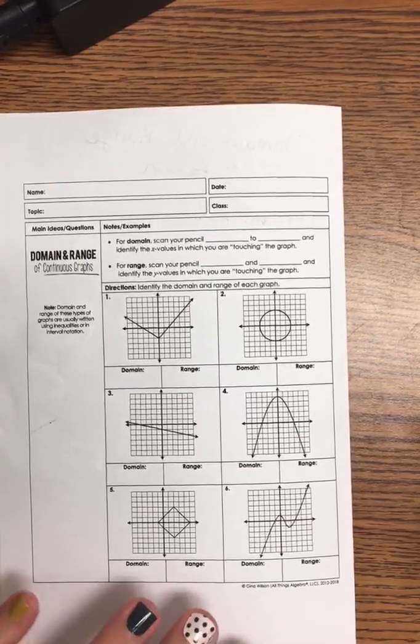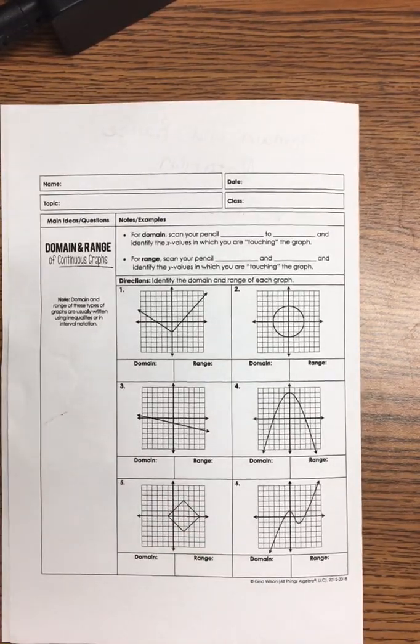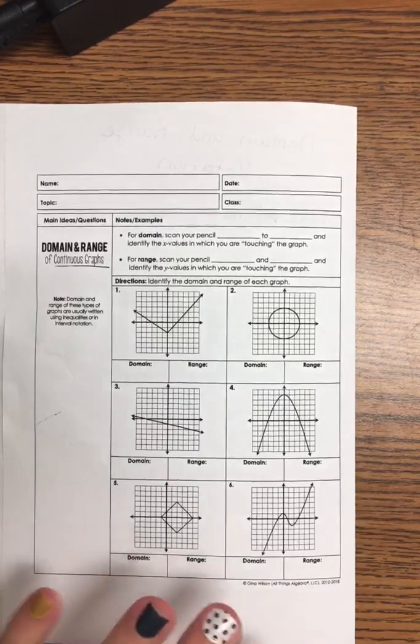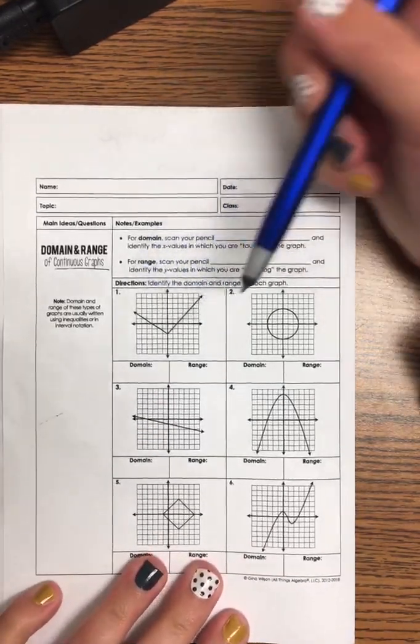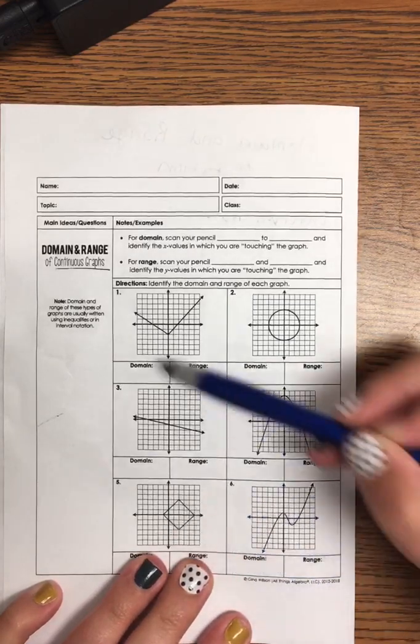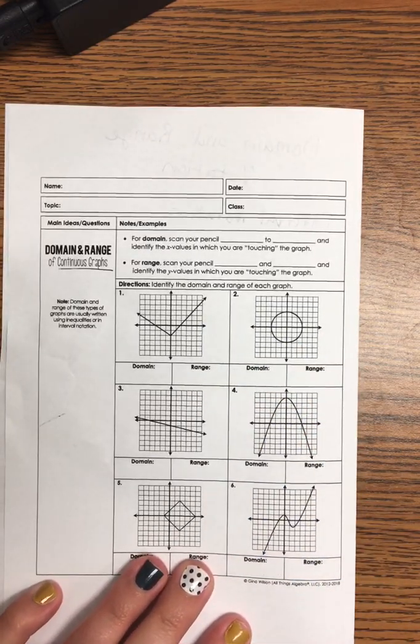Hey everyone! Today we're learning domain and range of continuous graphs. Alright, so first you gotta know what continuous means. That just means it is connected by a line. There are no breaks. Notice every single example on this page meets that description.